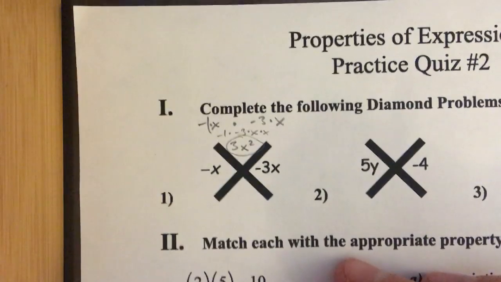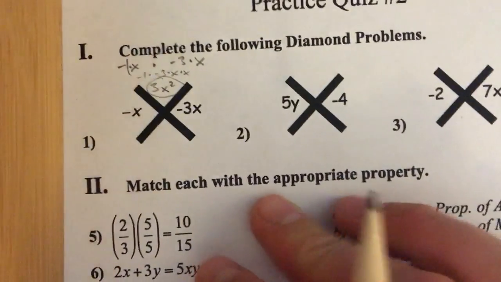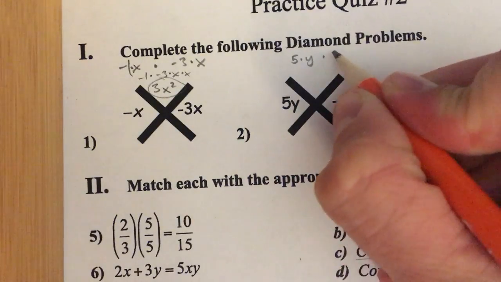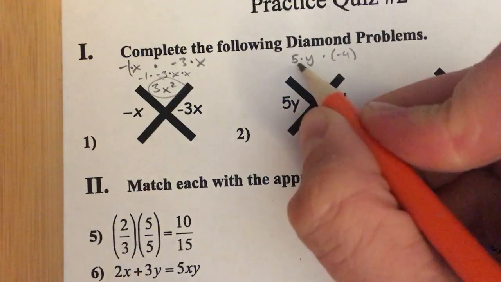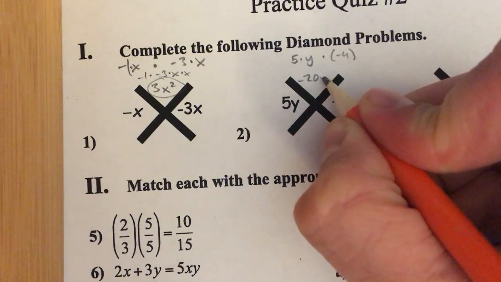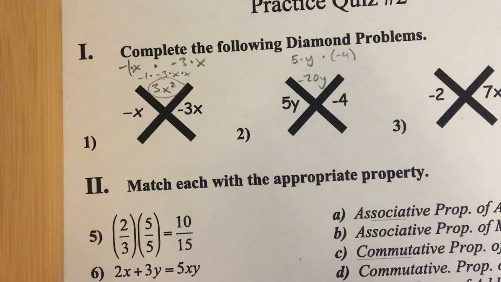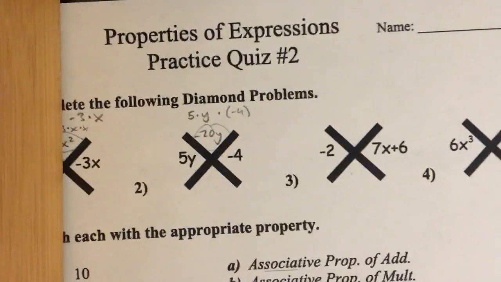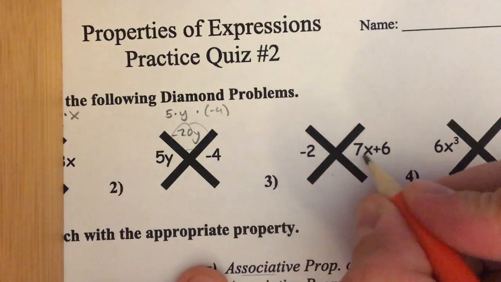All right. If we move over to the next one right here, same idea. 5y is 5 times y times, and this is going to be a negative 4 here. Negative 4 and 5 can multiply, giving me negative 20. The y is multiplying on the end there, so that creates negative 20y. There's the answer there.